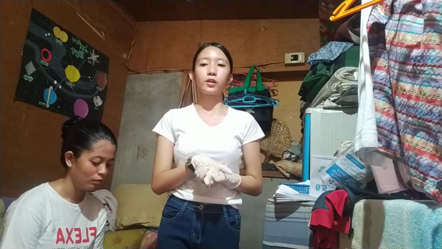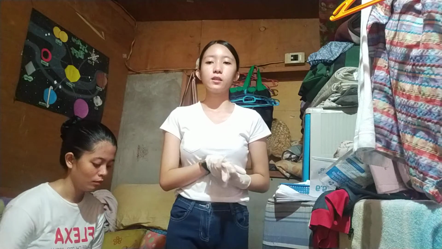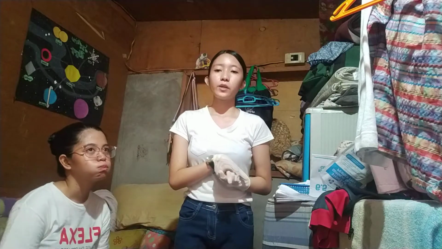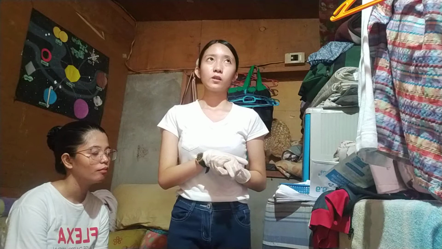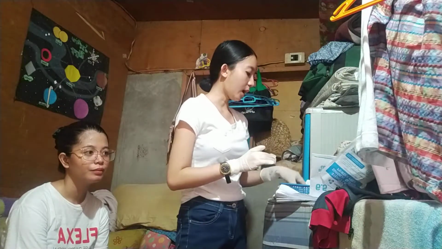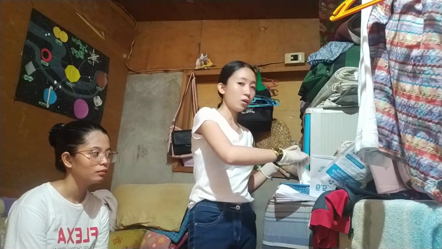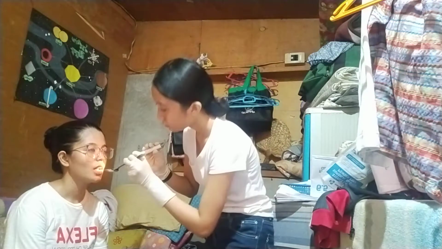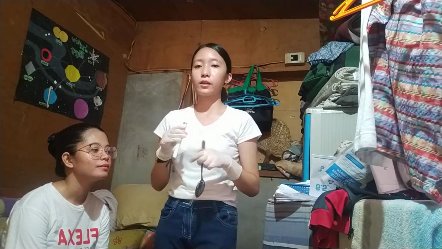First, to start, I'm going to test the motor function. I'm going to ask the patient to open her mouth and say ah, as I look at the patient's uvula, and I can see that the uvula is in the midline and it is normal.